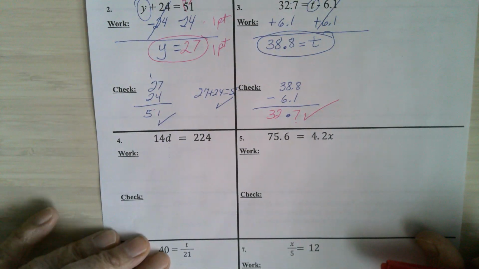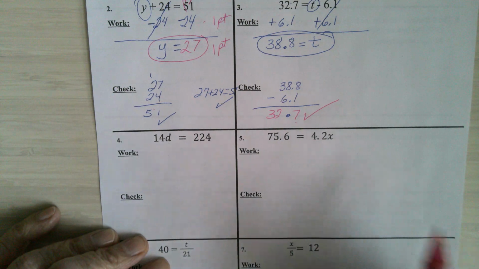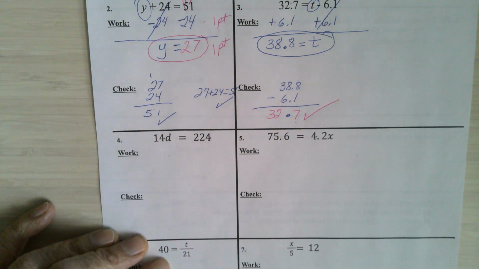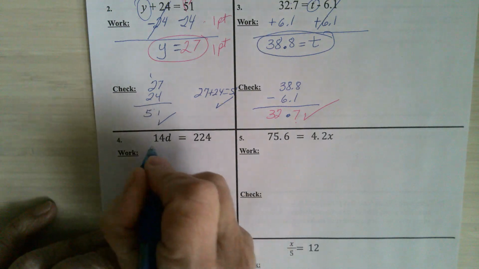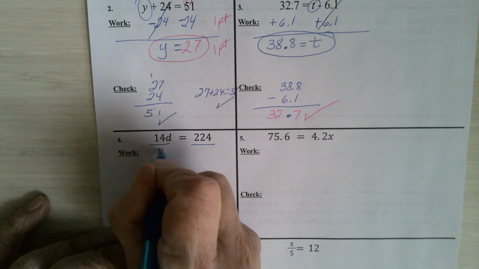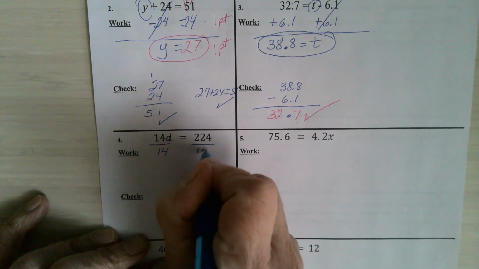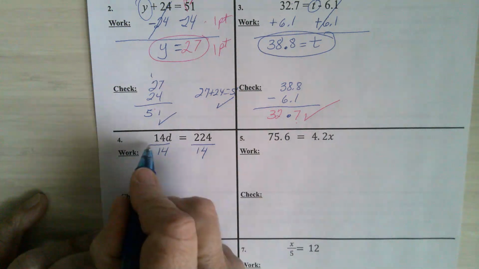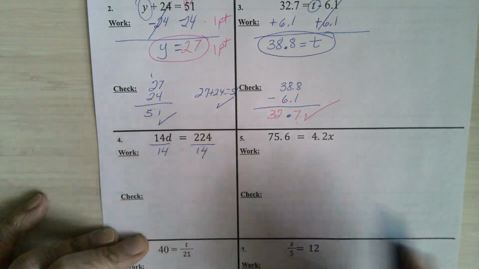In problem number 4, this says 14 times D equals 224. What's the inverse operation of multiplication? Yes. Division. And you have to show it with the bar because this is about algebraic steps. Don't use the division sign with the dots. You have to do the bar. Did everyone draw the bar?